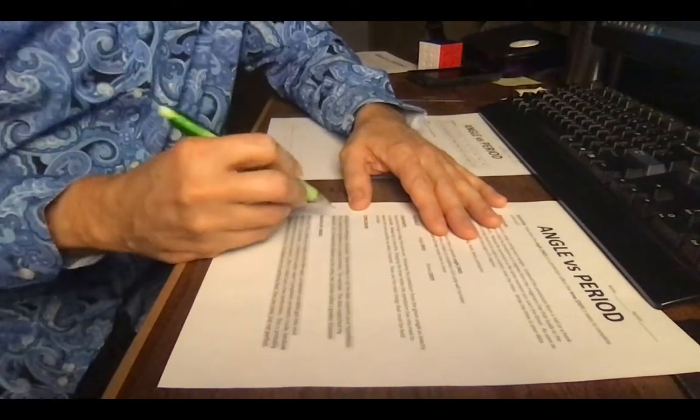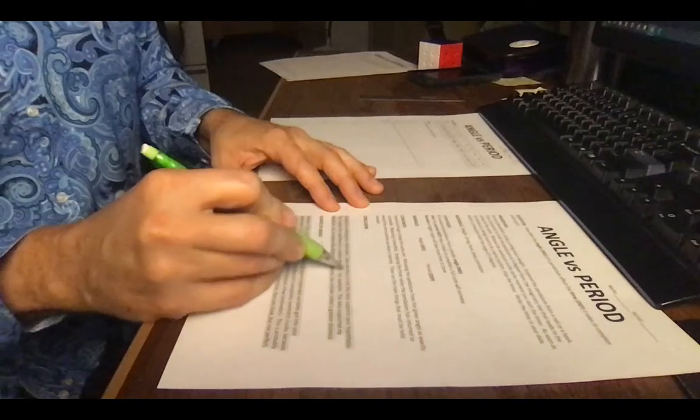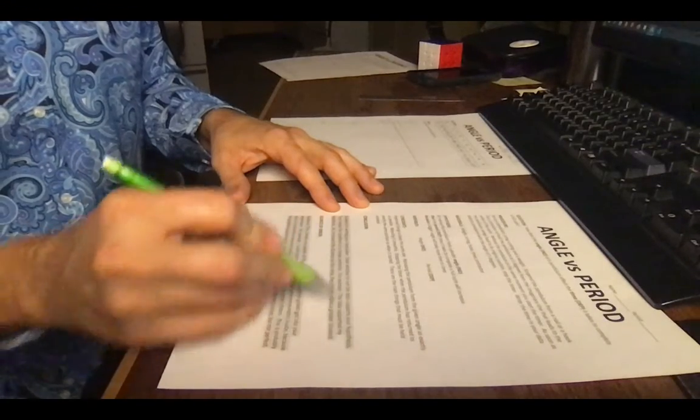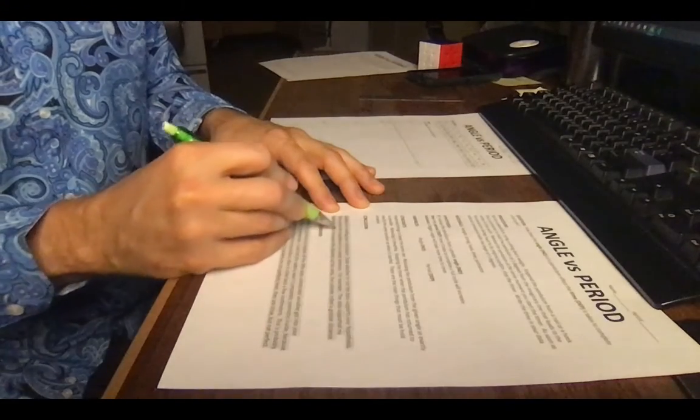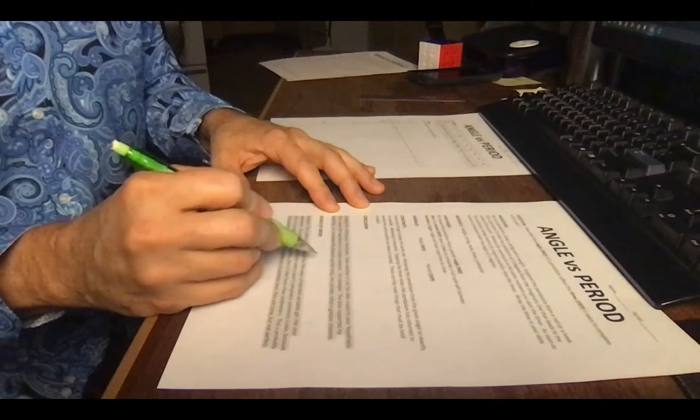Thanks for following along. Okay, to finish off this lab, angle versus period, we just did the graph, and I just remembered that we haven't written our conclusion or sources of error yet. So for the conclusion, it's pretty much state whether or not the data supports our hypothesis, just like it says here, then restate the hypothesis in a simple sentence.